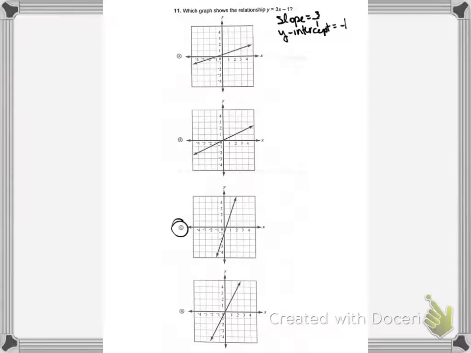Okay, but again, if you don't know that, then let's draw a t-chart, x, y. And let's start with if x is 0. So I would do 3 times 0 minus 1. And what does that equal? -1. All right, let's do 1. 3 times 1 minus 1. Well, 3 times 1 is 3. Minus 1 is 2. And then let's do 2. 3 times 2 is 6. Minus 1 is 5. And I would just plot those points. 0, -1. Well, again, the only one that has 0, -1 is here. But 1, 2. There it is. And 2, 5 up here. All right, so there's that one.